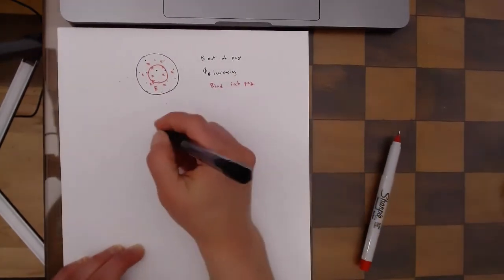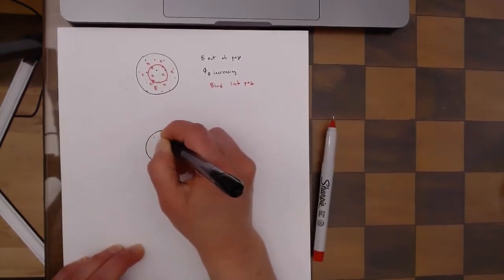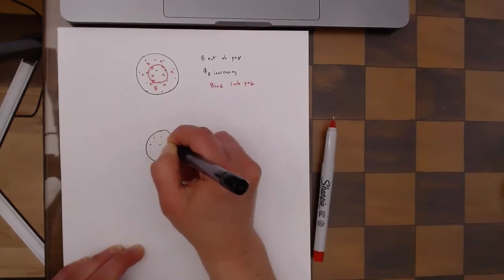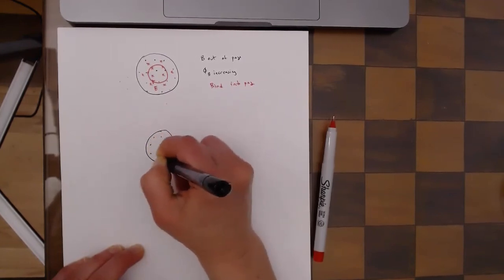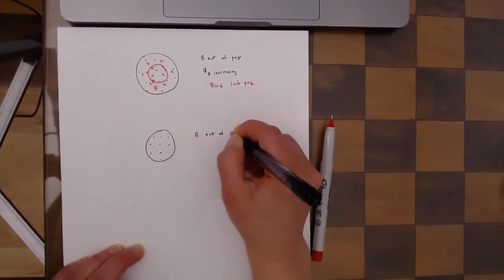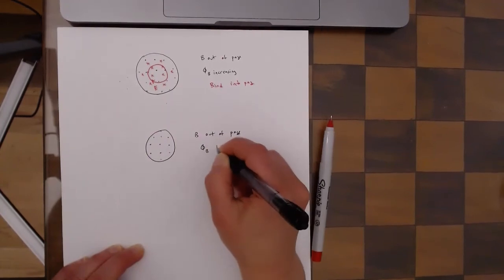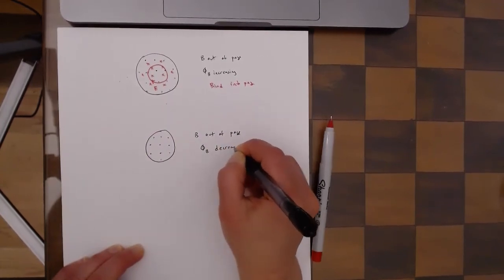So another example would be, let's say you had the same setup. Again, the B field is out of the page, except this time the flux is decreasing, so it's getting weaker.